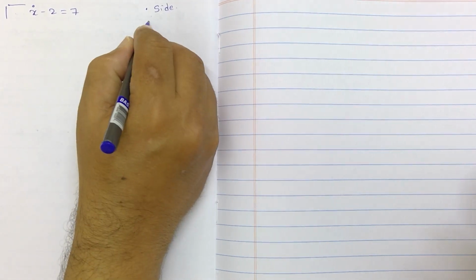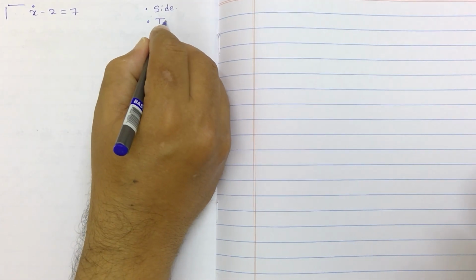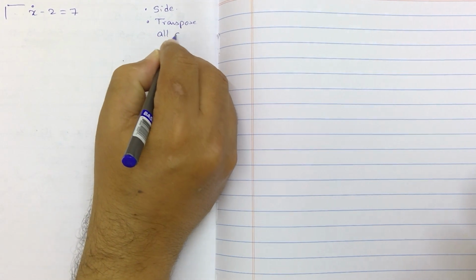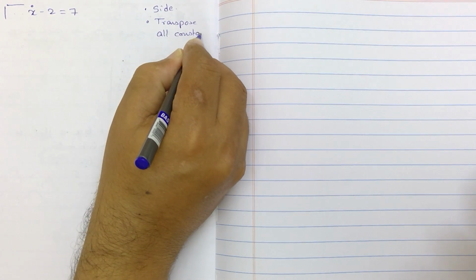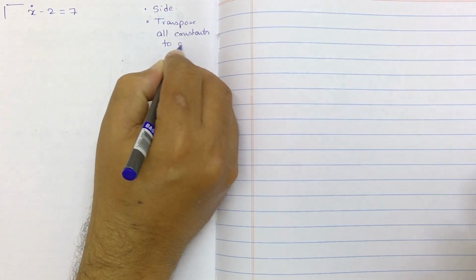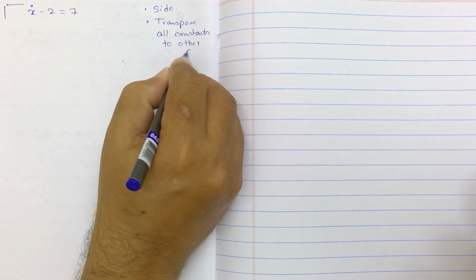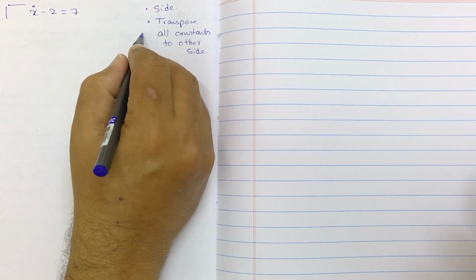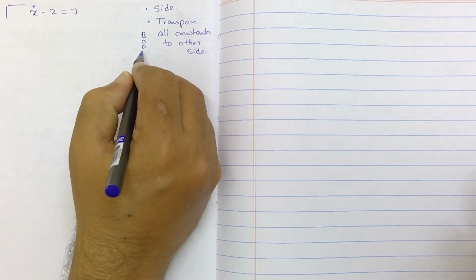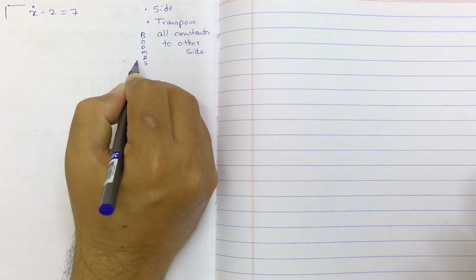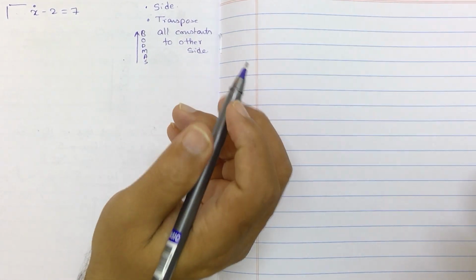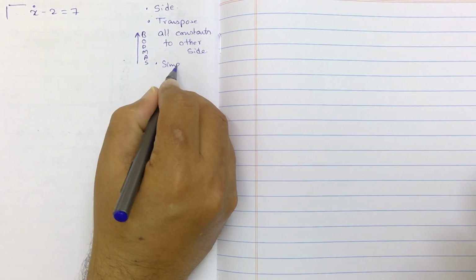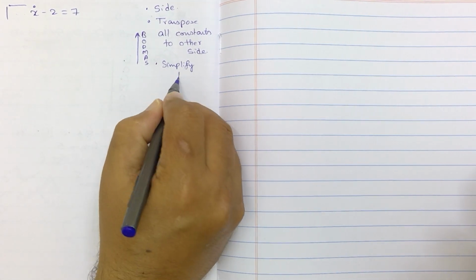The next step is to transpose all constants to the other side. When you transpose, you have to take care of the inverse order of BODMAS. This is very important. And then simplify like terms, if you have any.